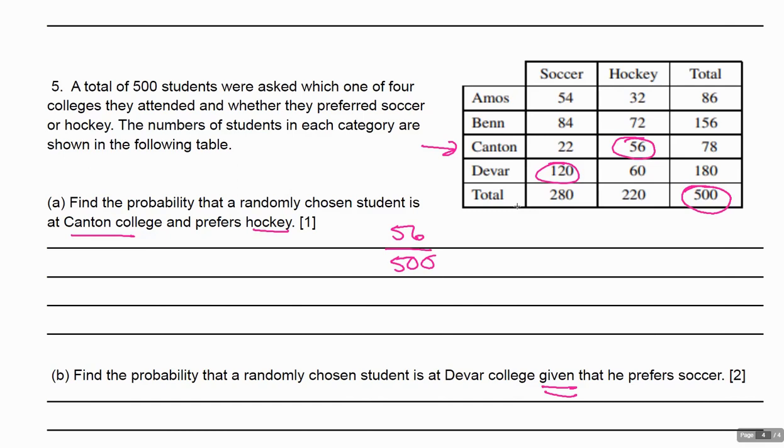If it's given they prefer soccer, we can look at it two different ways. The probability that they are from the VAR, given they prefer soccer, could be the probability of them being both. What's the probability of being from the VAR and preferring soccer? 120 over 500. Okay, what's the probability of preferring soccer?